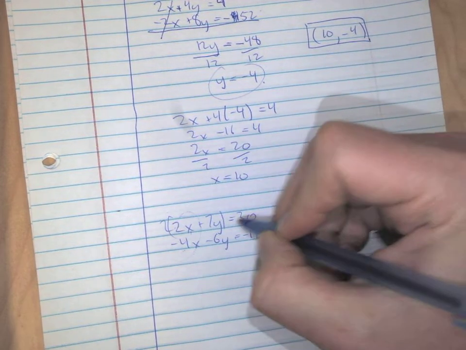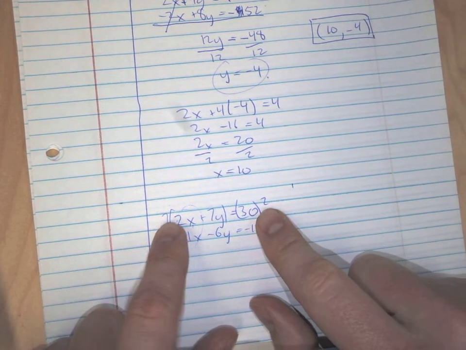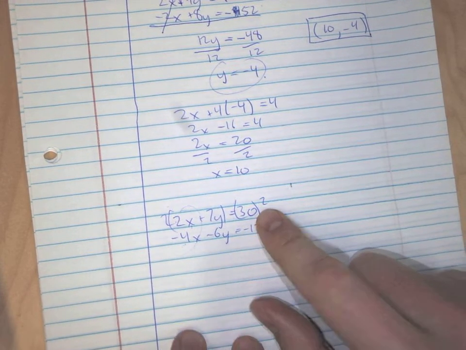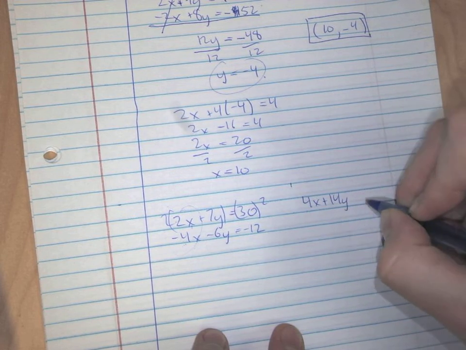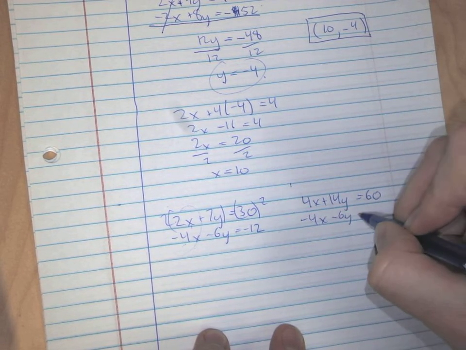So I'm going to multiply every piece on the top by 2, multiply both sides by 2, but really we're going to distribute the 2 on the left. So every single piece gets multiplied by 2. That's going to give me 4x plus 14y equals 60. And on the bottom, that one hasn't changed.